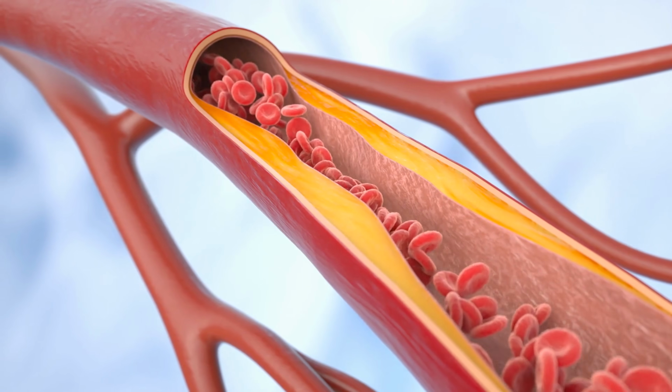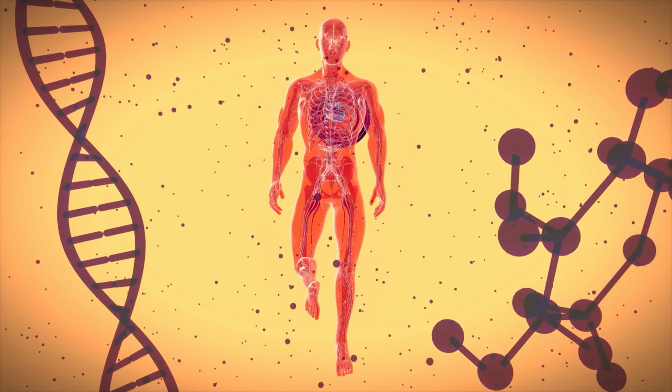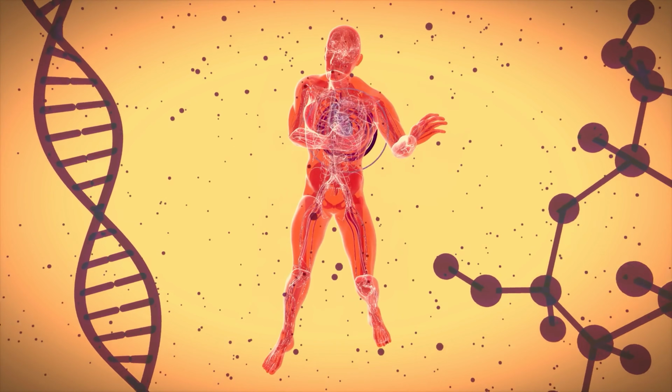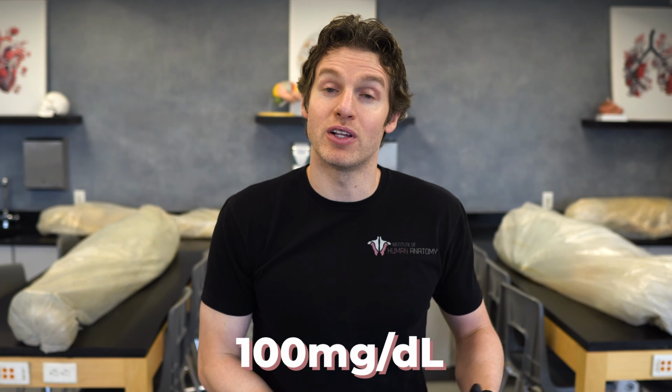So maintaining proper LDL cholesterol levels, or reducing your LDL cholesterol if it's too high, can help limit or slow this process and therefore reduce your risk of negative events related to coronary artery disease, such as heart attacks. Most recommendations are to keep your LDL cholesterol below 100 milligrams per deciliter. But some clinicians are even more aggressive than this depending on the patient, such as age, their current risk factors, and their current state of health.